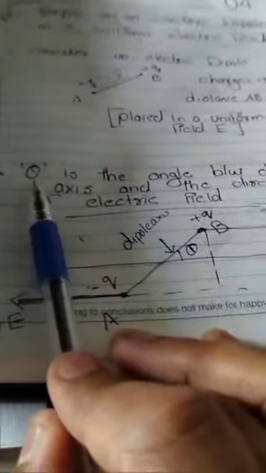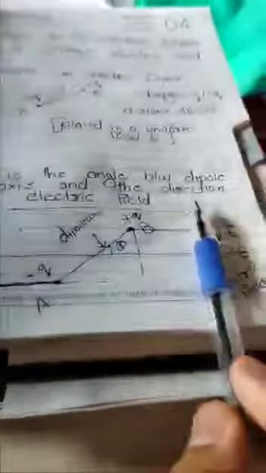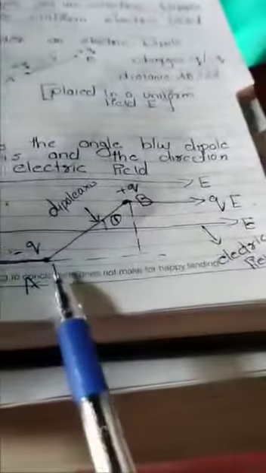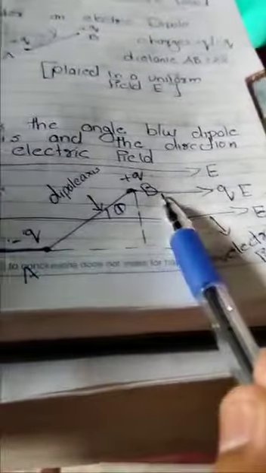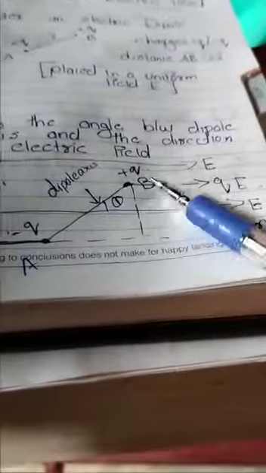So this dipole is placed in a uniform electric field. Next is theta. Theta is the angle between the dipole axis and the direction of electric field. You can see here, this is our dipole AB, and this line is the dipole axis.